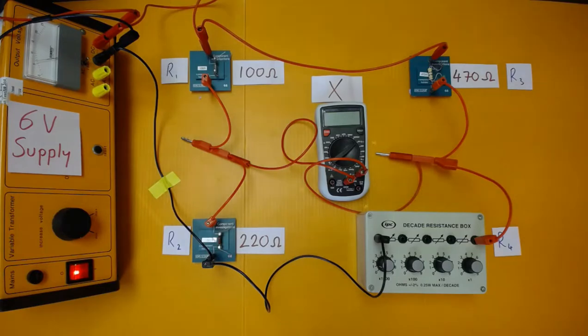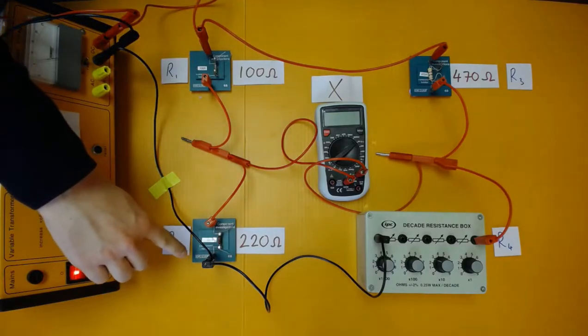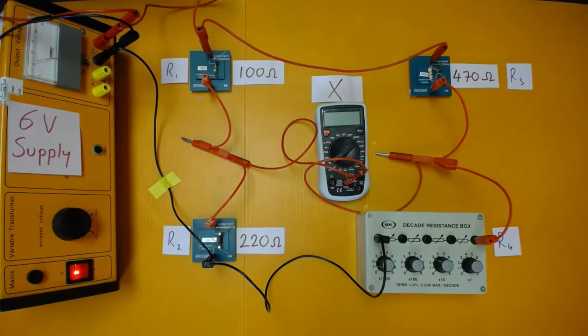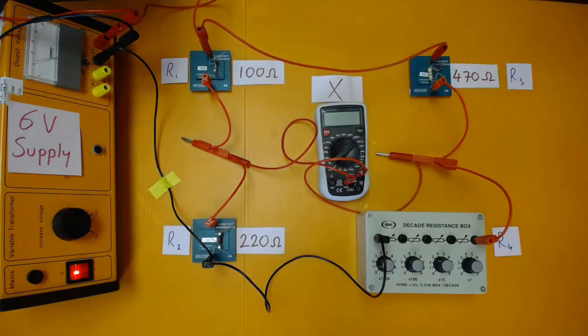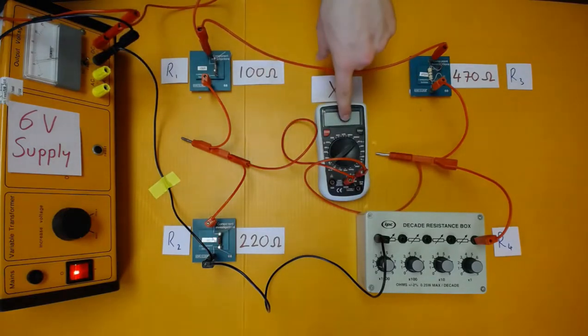When the reading on a meter connected across the bridge is 0, the circuit is called a balanced Wheatstone Bridge. When the reading on the meter is non-zero, the circuit is called an out-of-balance Wheatstone Bridge. So in our circuit, we've got two potential dividers, one with a 100 ohm resistor as R1 and R2 as our 220 ohm resistor. Then we have a 470 ohm resistor as R3 and a variable resistor as R4. We have a multimeter connecting the two potential dividers, which we will use to take voltage readings.